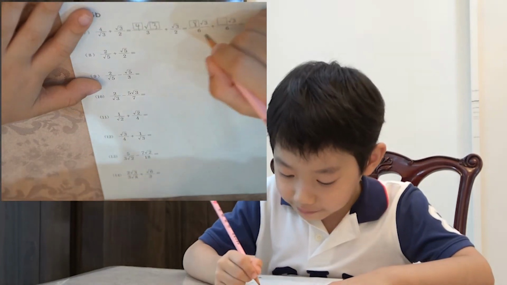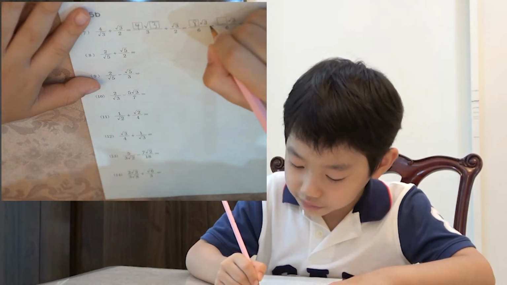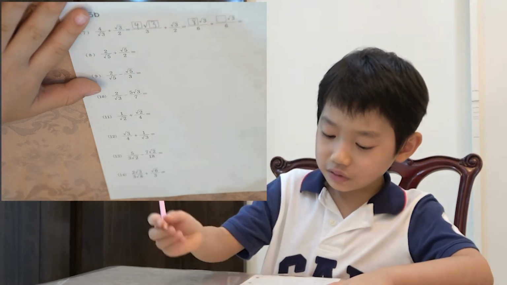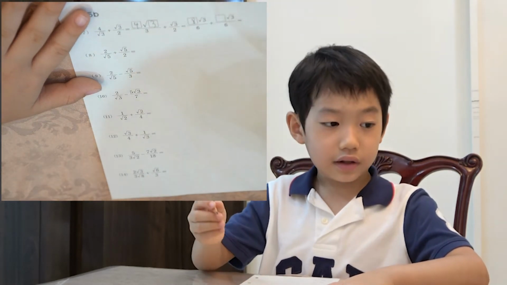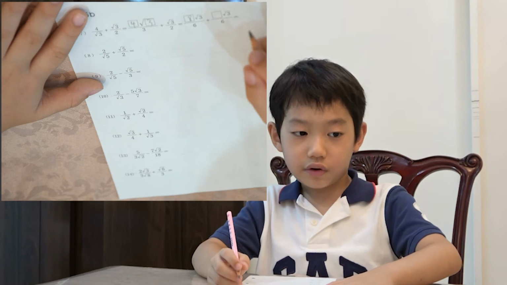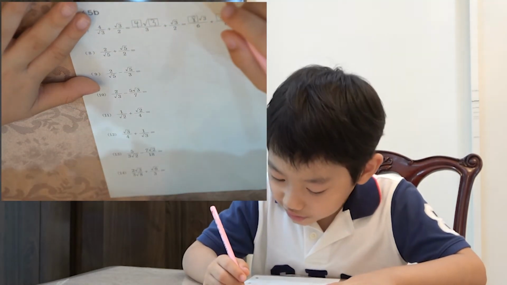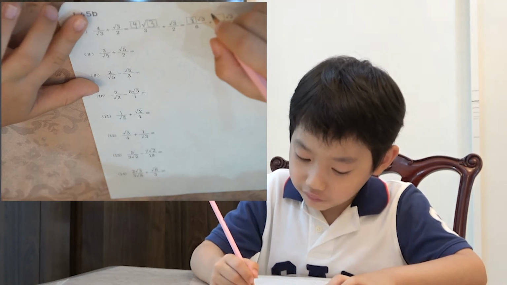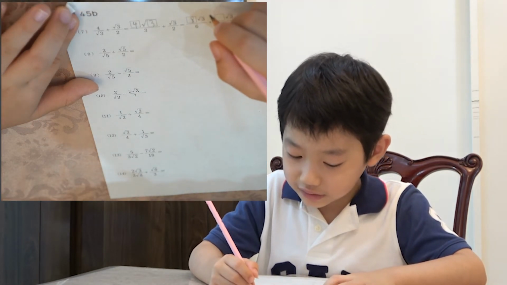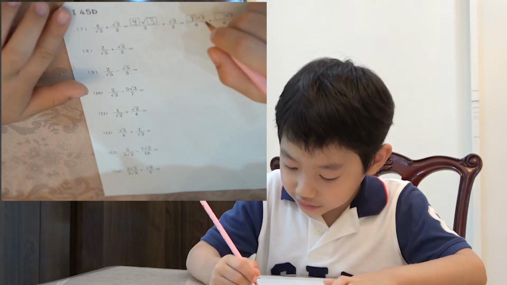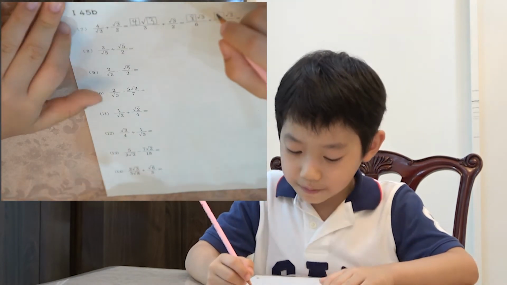Or you can just times 2, and it just becomes this. You can just take it back by canceling out the common factors. But if you don't do this, you cannot even do any of the easy ones. It's just the same, saying how to do it.